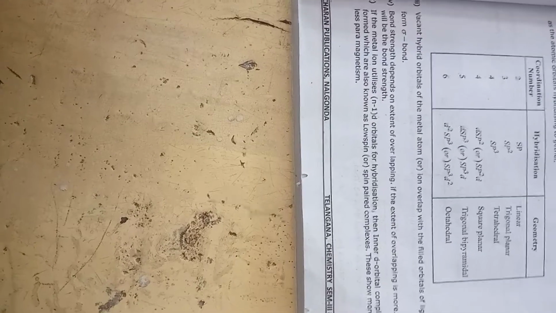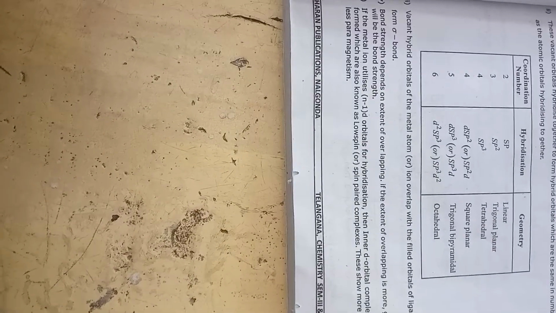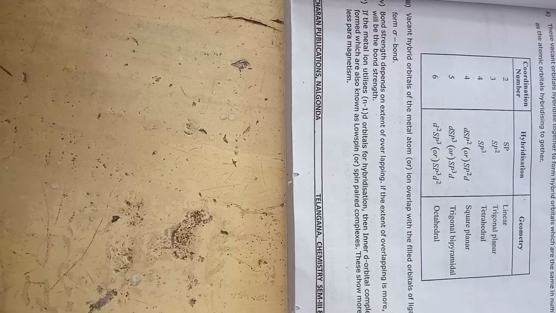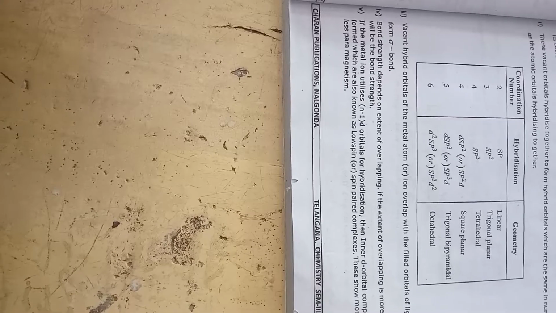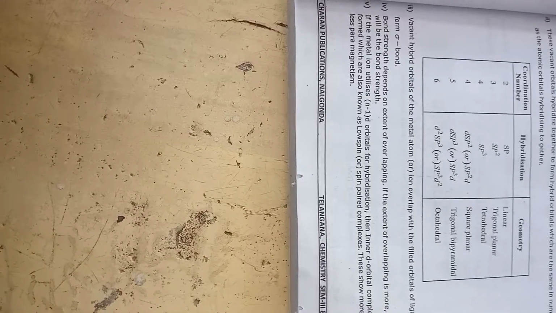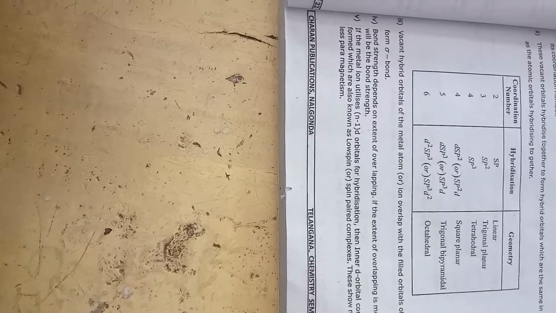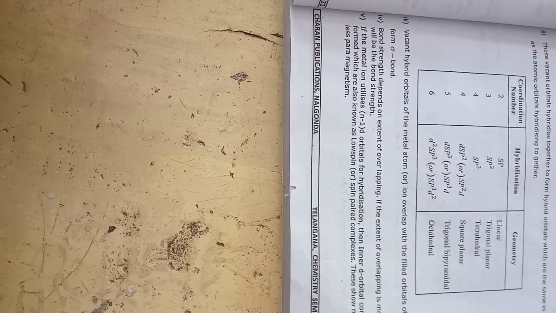So now the fifth postulate: if the metal ion utilizes (n-1)d orbitals for hybridization, then inner d orbital complexes are formed, which are also known as low spin paired complexes. These show more diamagnetism and less paramagnetism.